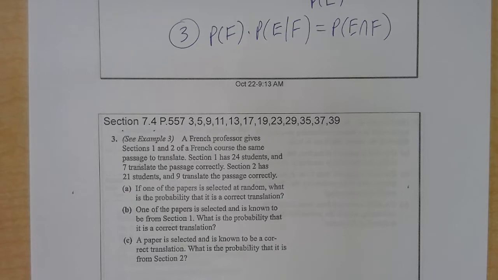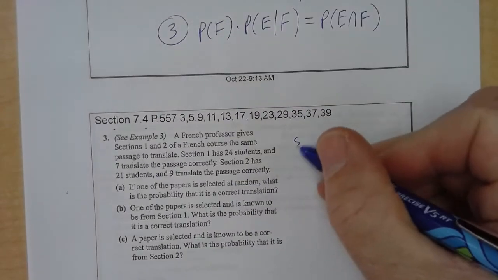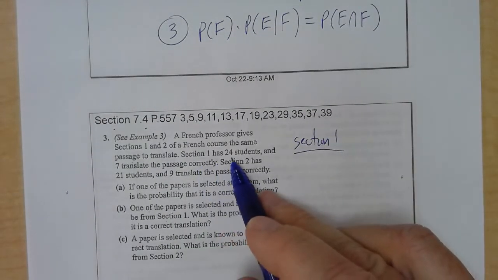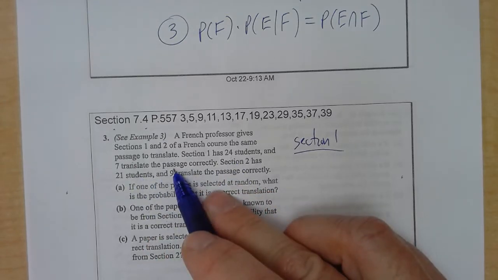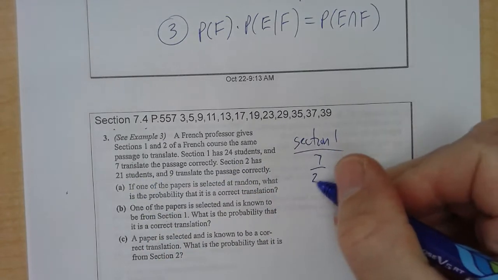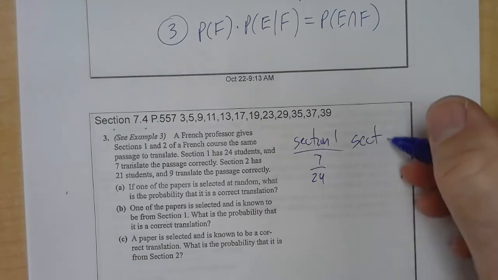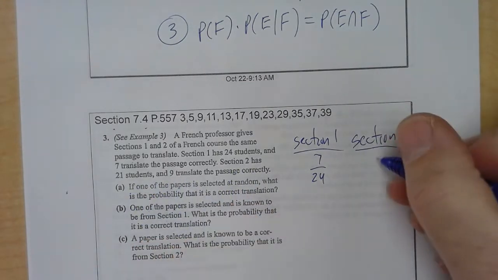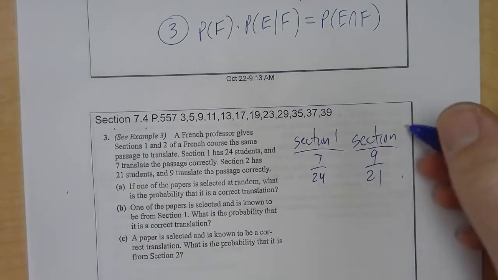All right, so we have a French professor, and he's doing translations here, and we're trying to get the translations correct. It says in section 1, 24 students, 7 get the passage translated correctly. So 7 out of 24. In section 2, 21 students, 9 get it correct.